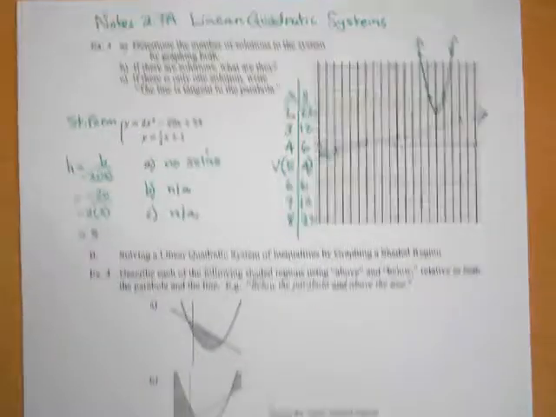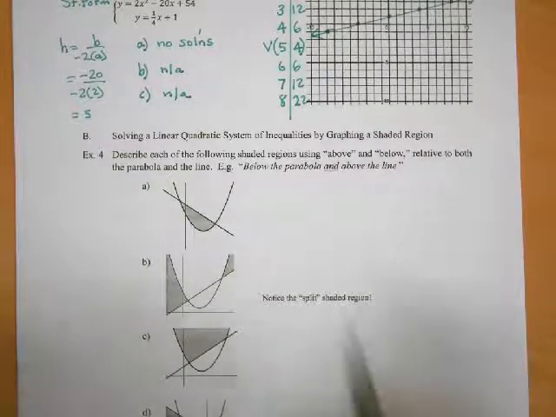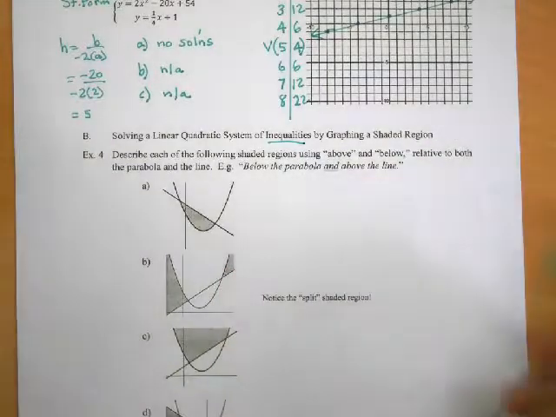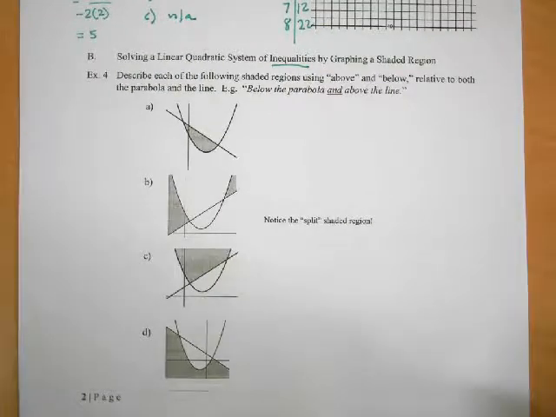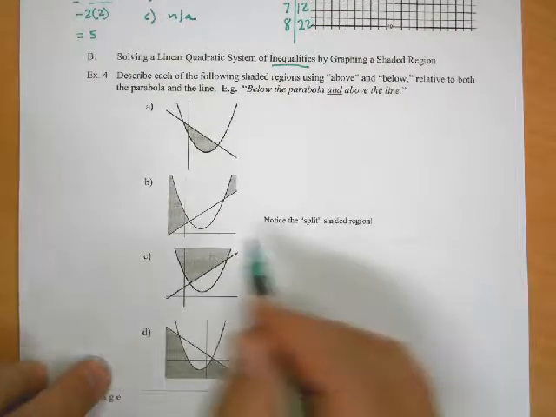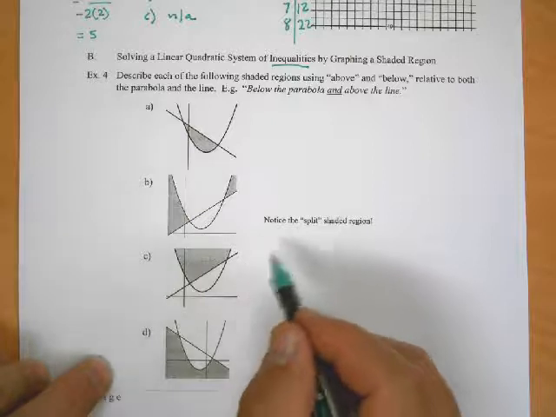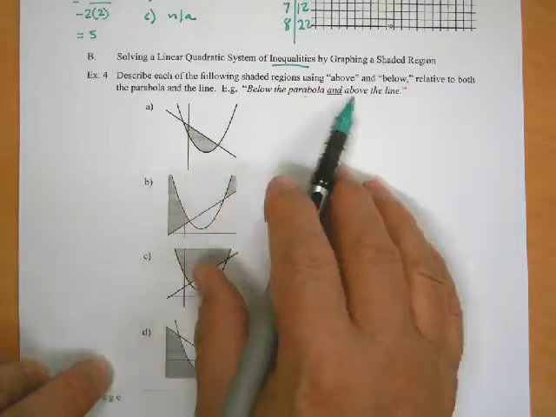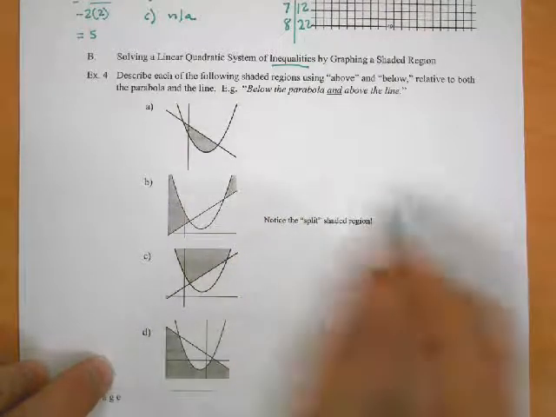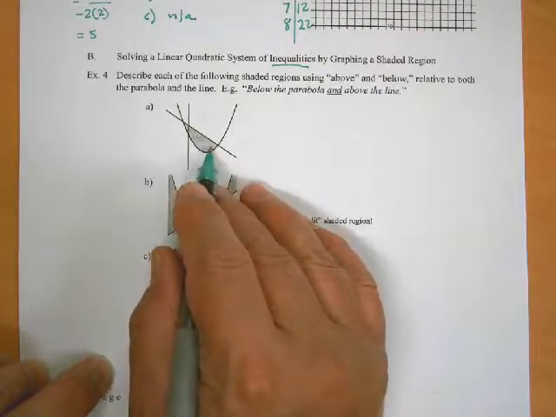Okay, so we have next inequalities. You'll see less than and greater than signs show up here. And when that happens, you get shading. So we're going to do some practice describing the shading here. You're going to use a phrase like this: below the parabola and above the line. Well, in this case, that shading is below the line.